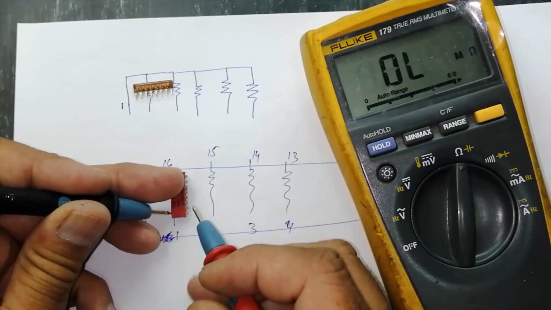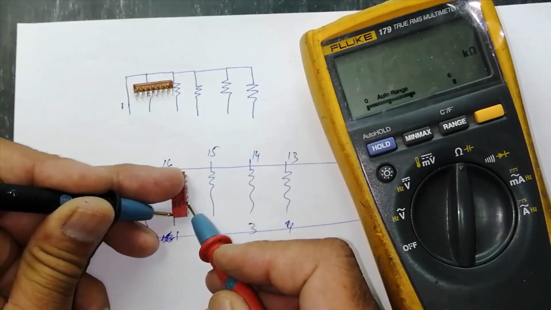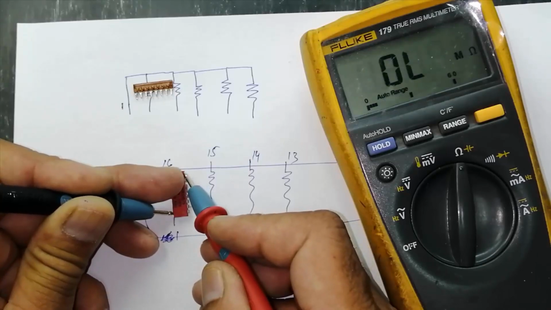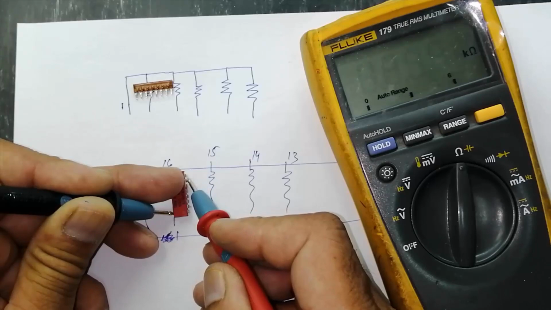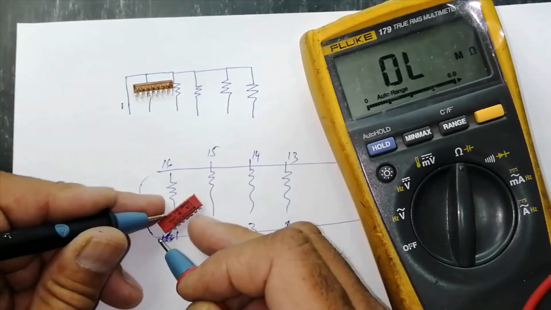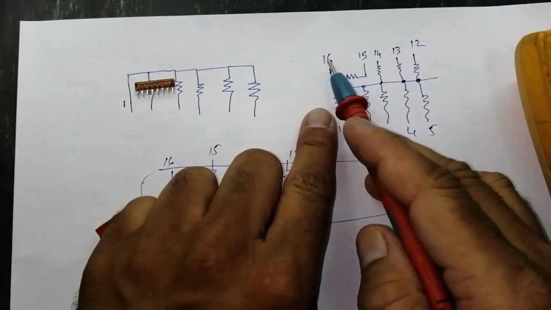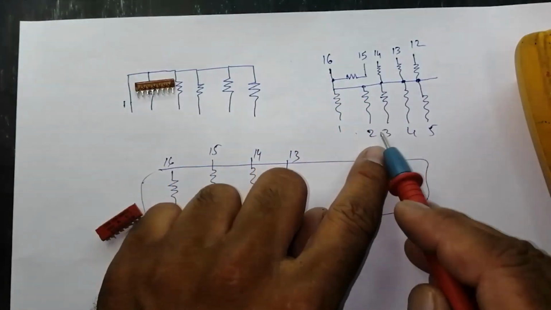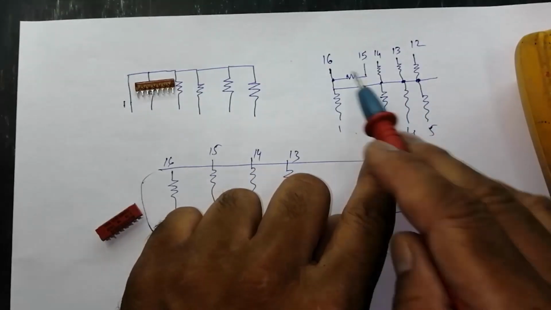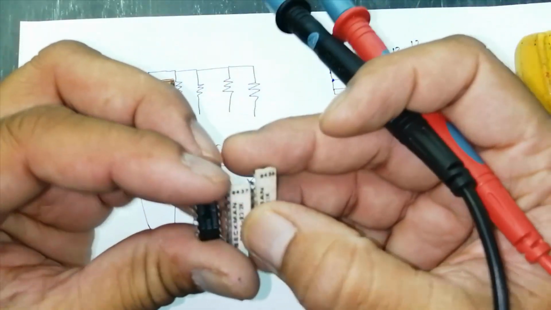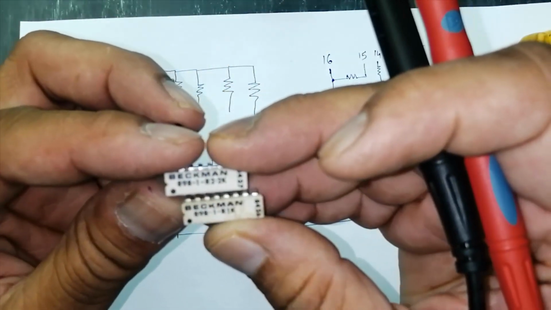So you have to check the resistor at each pin. Pin number 16 is here, pin number 1, 2, 3, every pin has the same resistor. If any resistor is missing, you can change it. So pin number 16 to 15, 3.3K, 16 to 1, 3.3K, 16 to 2, each pin will give the same resistance with pin number 16. The same resistors are here, 2.2K and 1.1K.